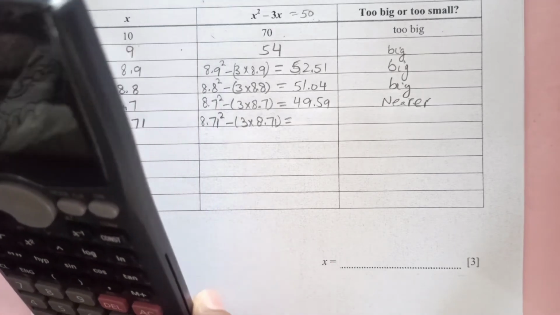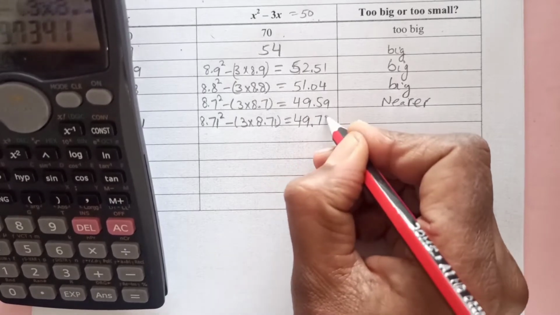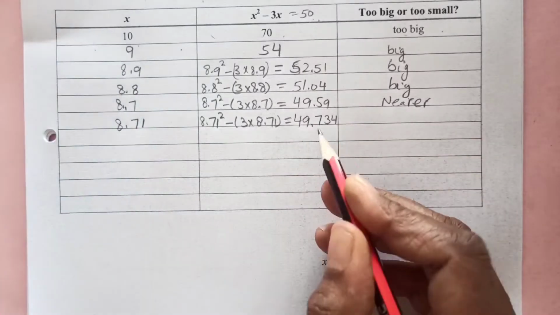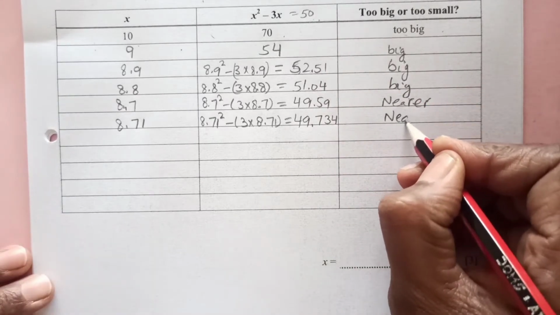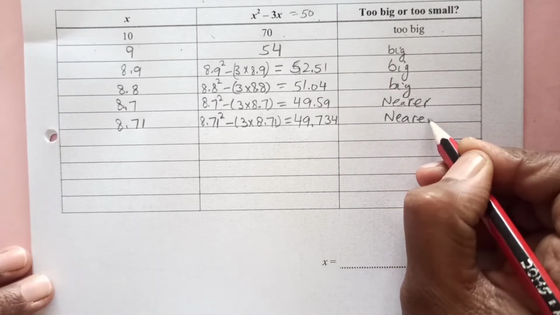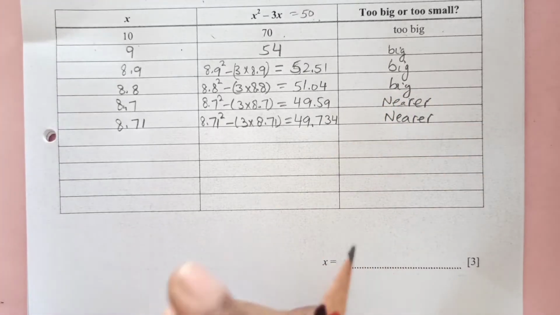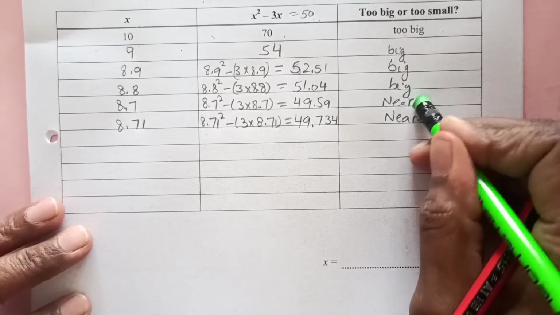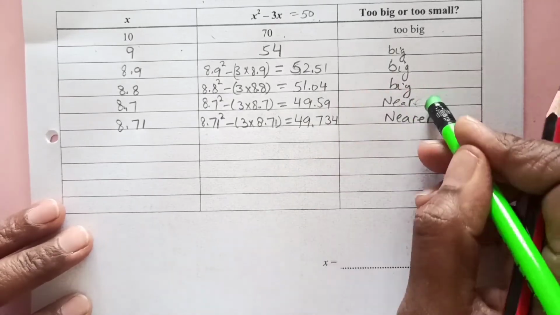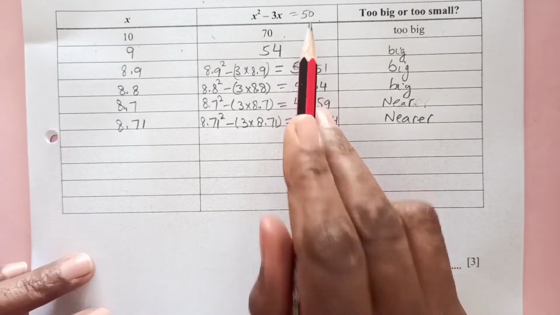It is 49.734, right? So we are going closer to 50. This is also nearer. You can write down nearer. 49.73 is closer to 50.